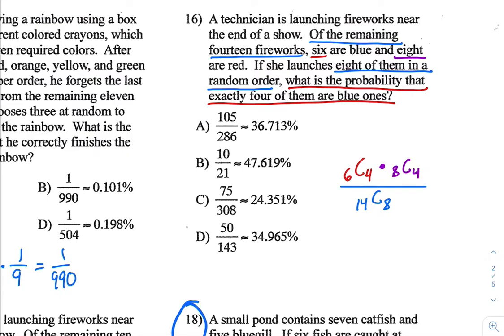You should have gotten around 34.965%, which is 0.34965.